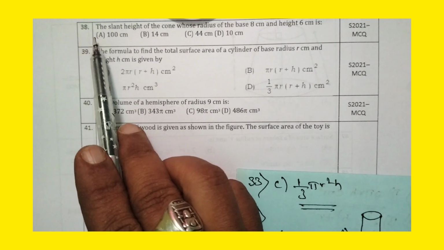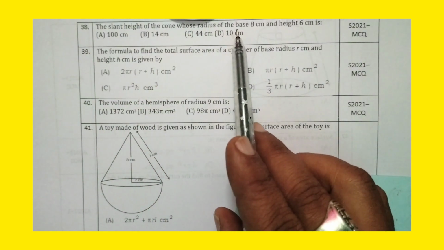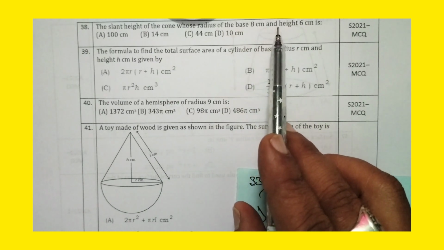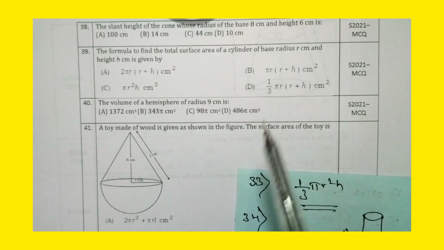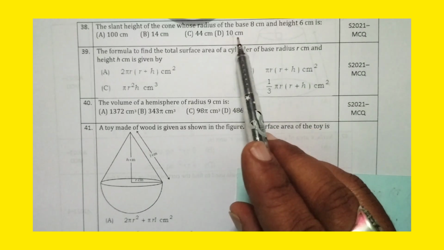Now let us move to the 38th question. The slant height of the cone whose base radius is 8 cm and height is 6 cm is dash. Since 8 and 6 form a Pythagorean triplet, the answer should be 10 cm. So now let us answer this one.